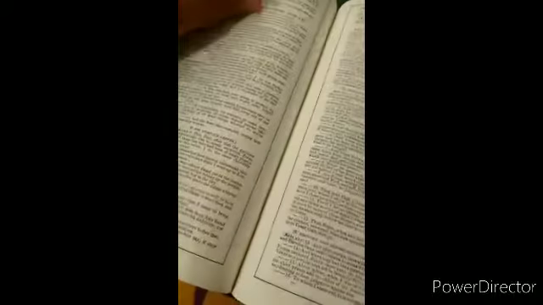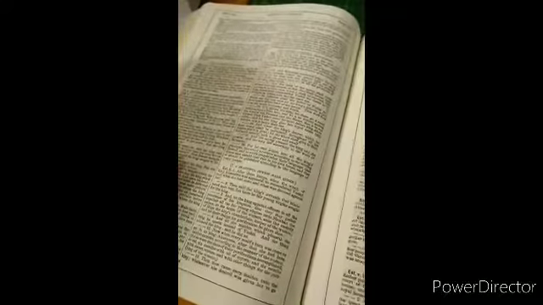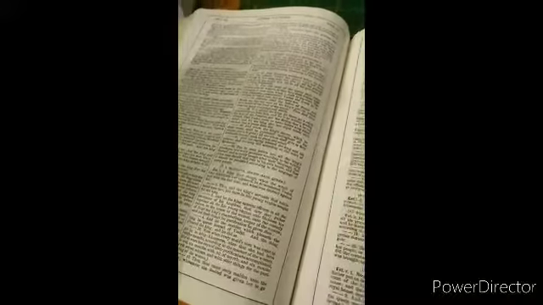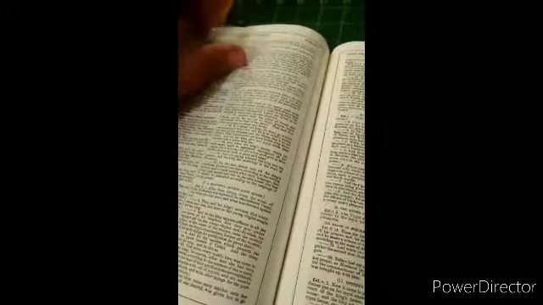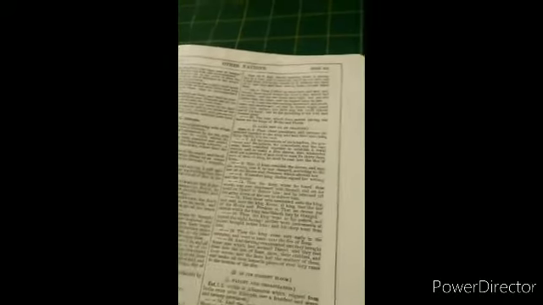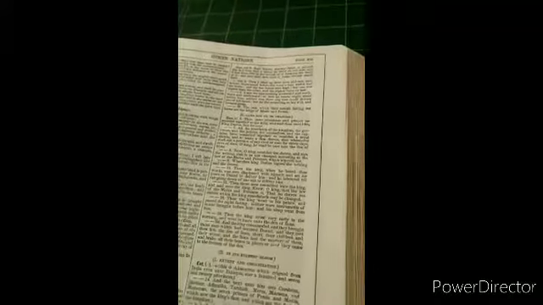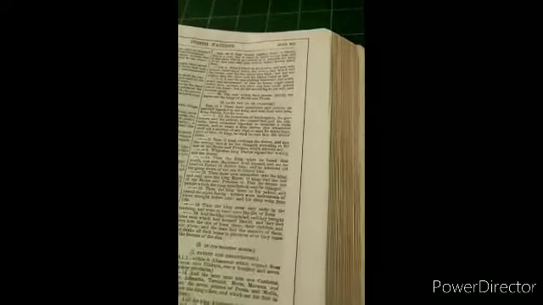So you have to turn to the left. I believe I said 332, section 51. Right.